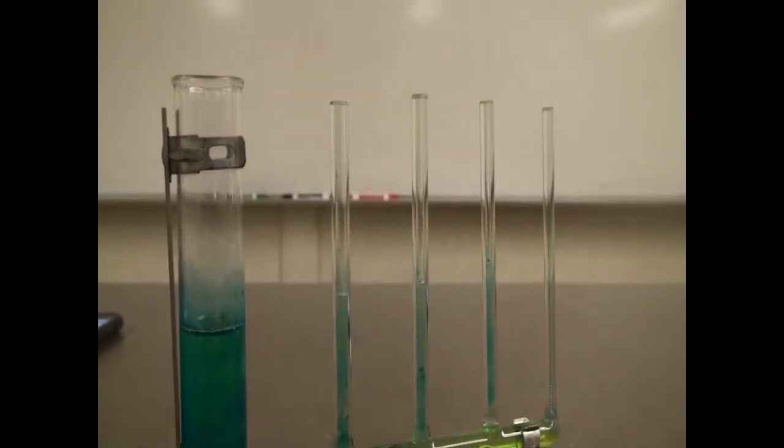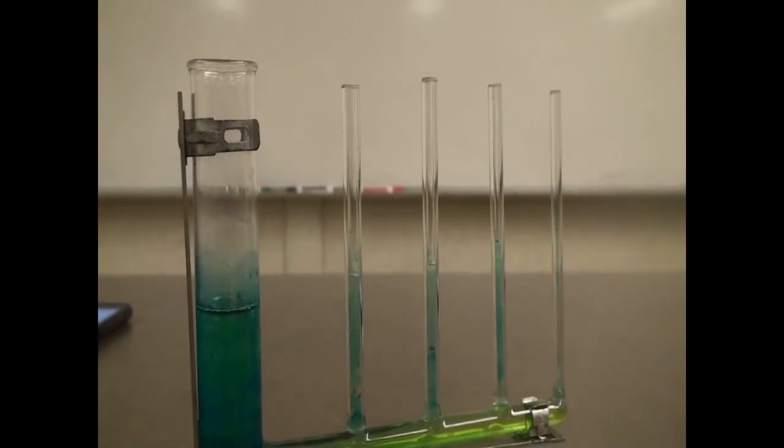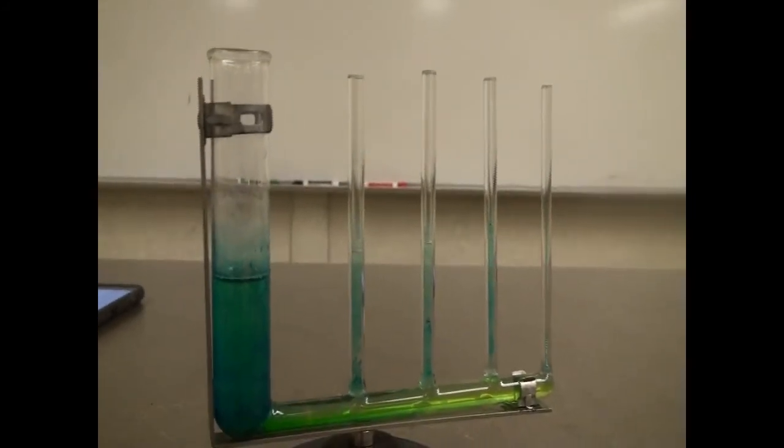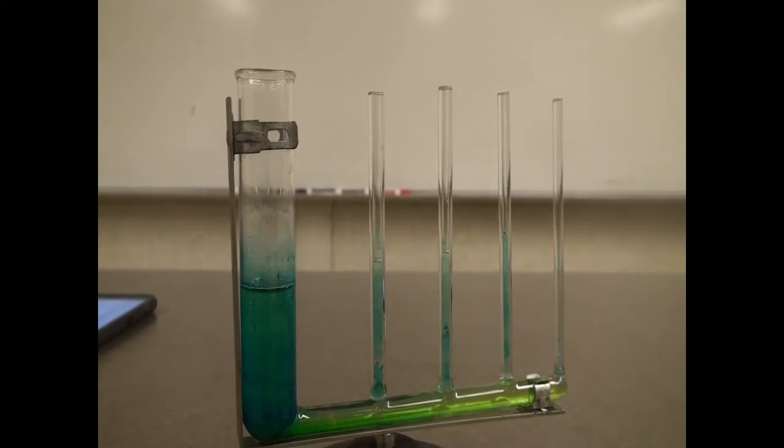And you can see here how this can be used by biology and by sponges and towels, and all the kinds of suction devices that we use rely on capillary action.